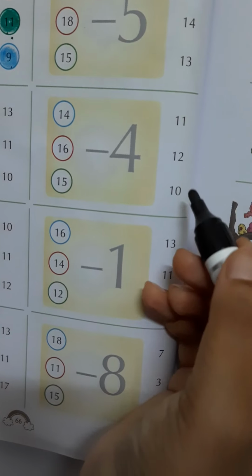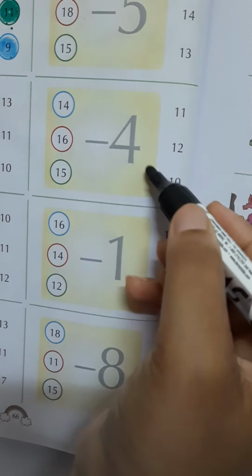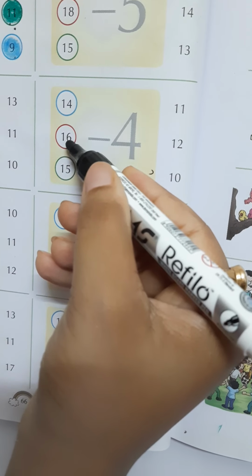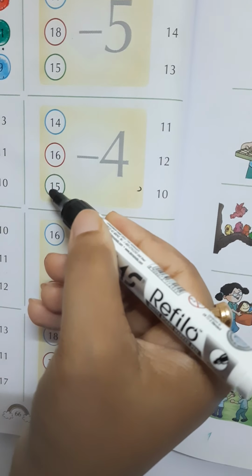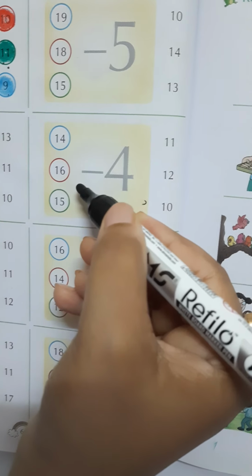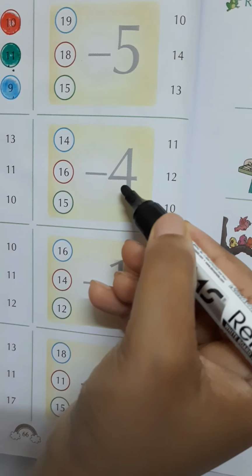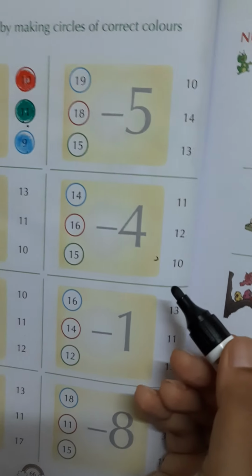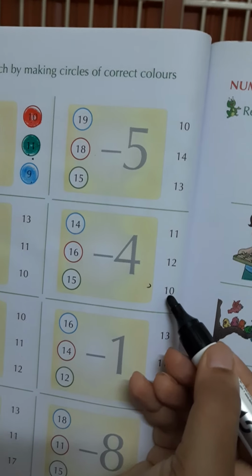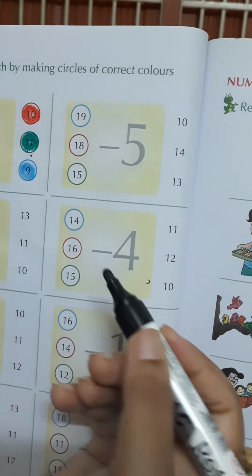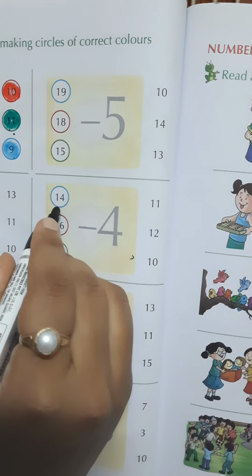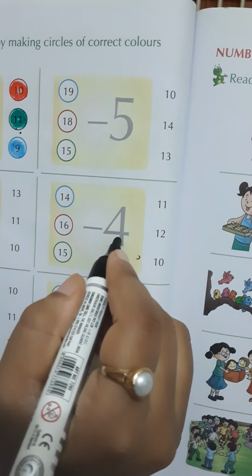I will give you another example. Okay. The first number is 14. The next number is 16. And the last number is 15. From these three numbers we have to subtract 4. And whichever numbers we get as answers, we have to draw circles and put the colors like in the first example. So first we do this number, 14 minus 4.